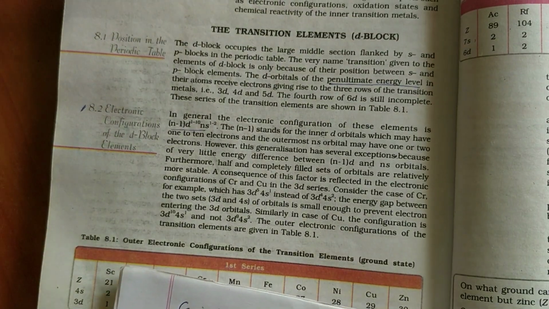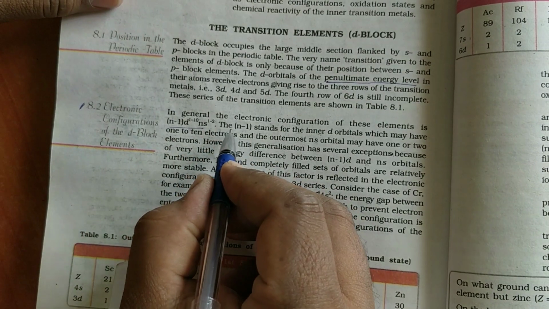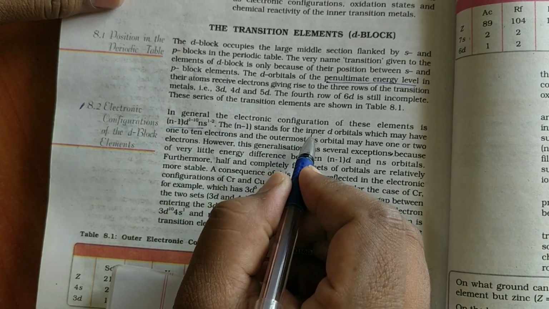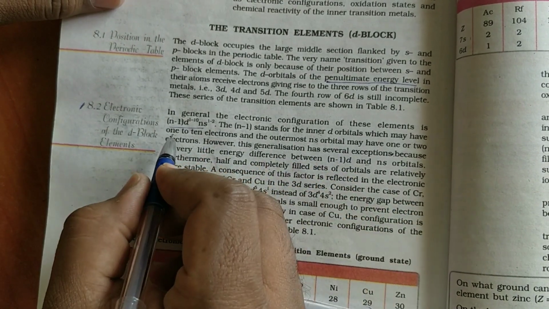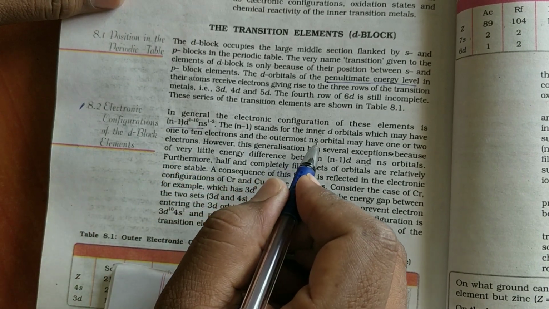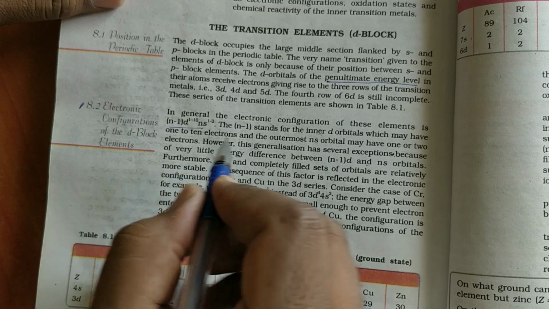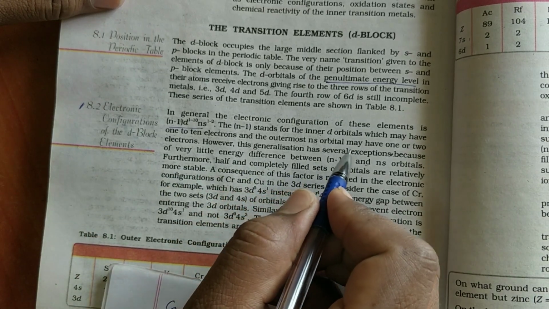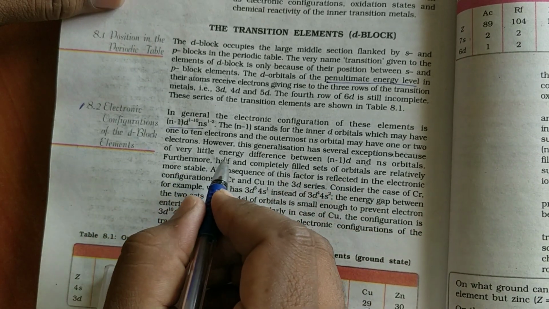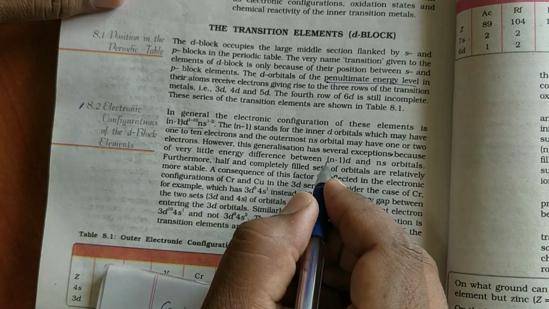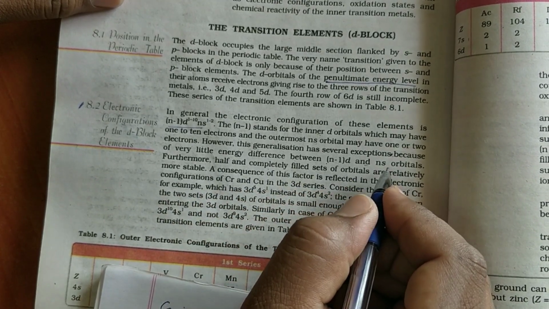Is it okay? This is the general electronic configuration. The n-1 stands for the inner d orbitals, which may have 1 to 10 electrons, and the outermost ns orbital may have 1 or 2 electrons. However, this generalization has several exceptions because of very little energy difference between n-1 d and ns orbitals.